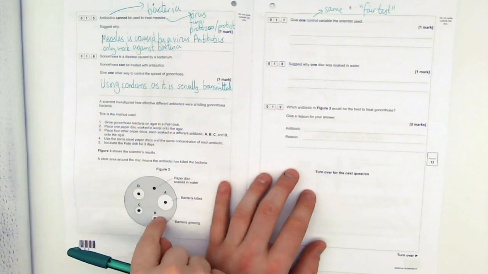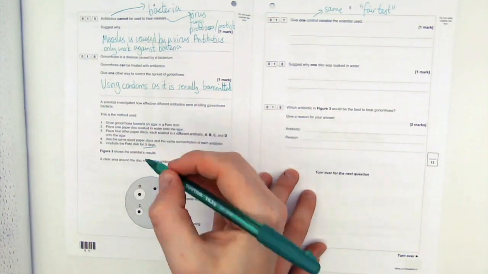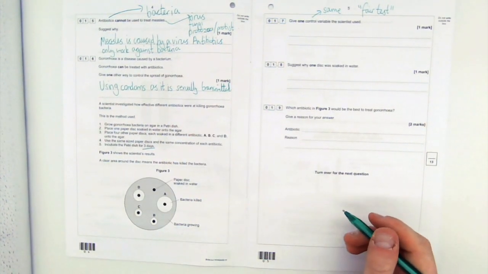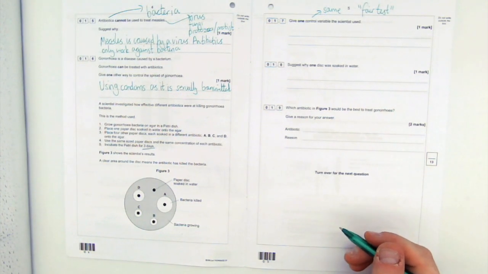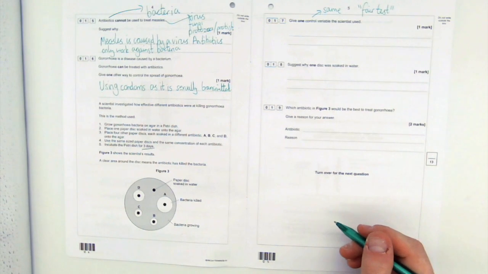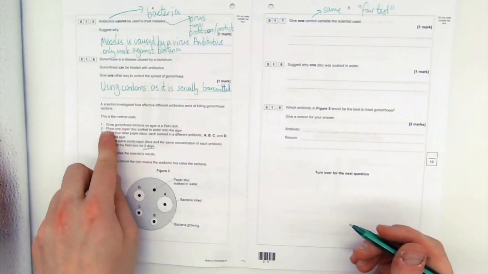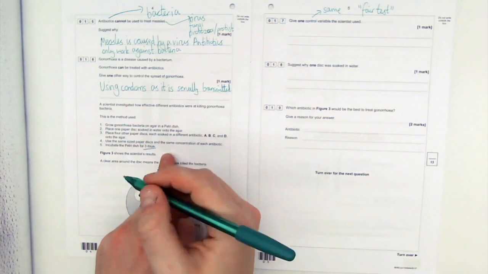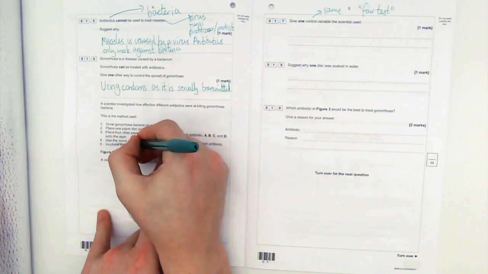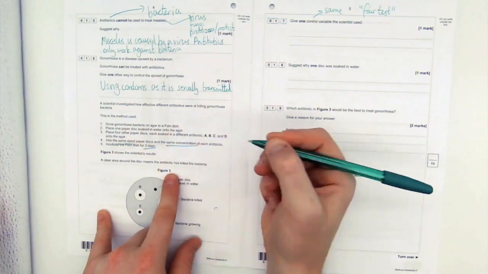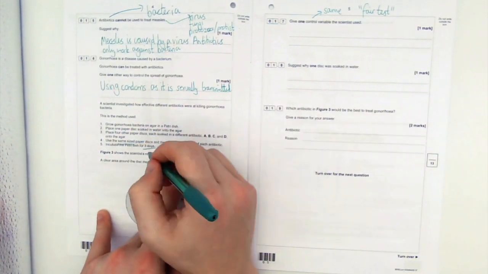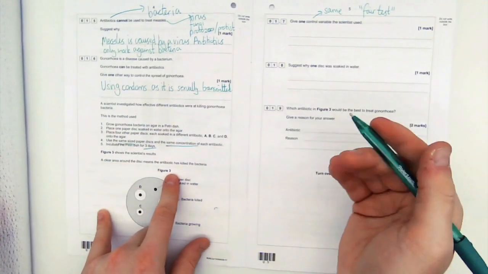So one thing which I want to keep the same is they incubated it for 3 days, so you could have the time. Notice that they'll also incubate it at the same temperature, so temperature of the agar is another excellent control variable. But given what I've seen here, some other things are they've used the same size paper discs, they've used the same concentration of each antibiotic. Any of those 3, excellent control variables.